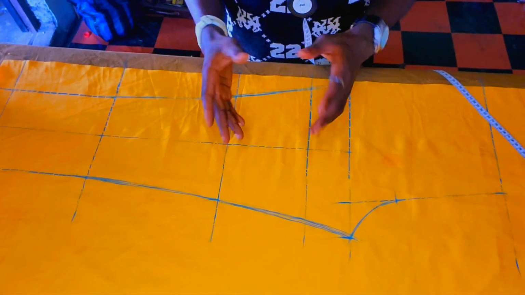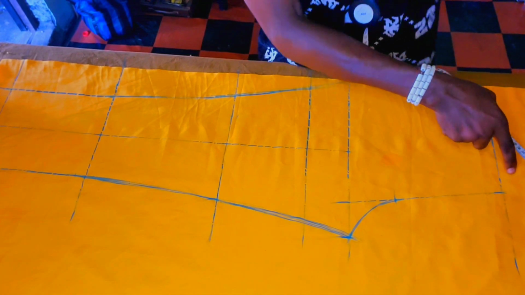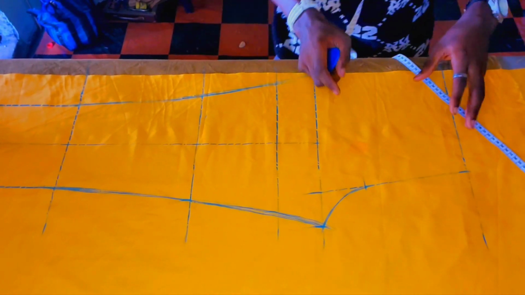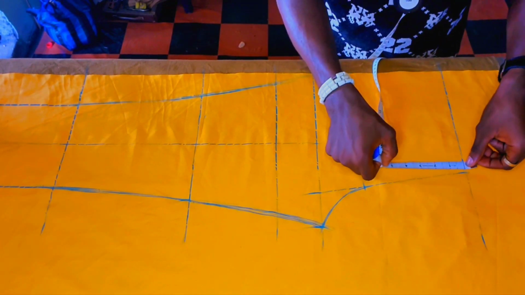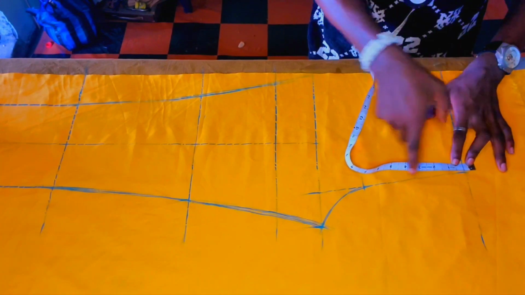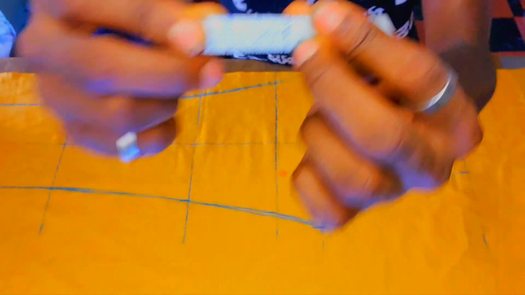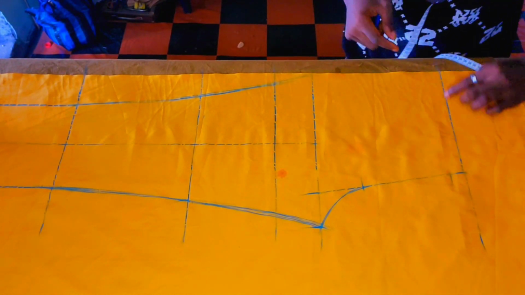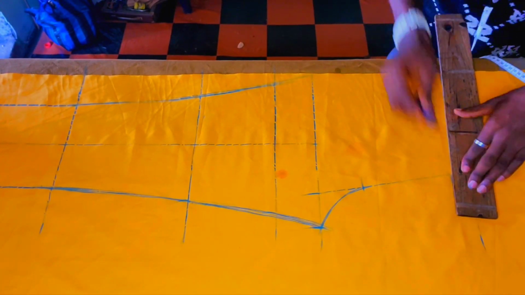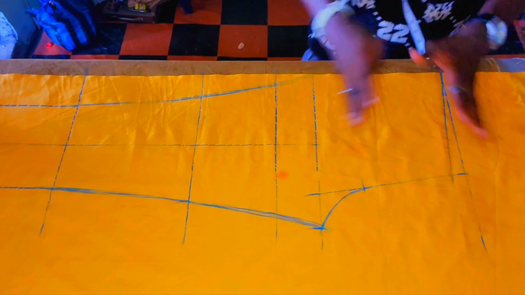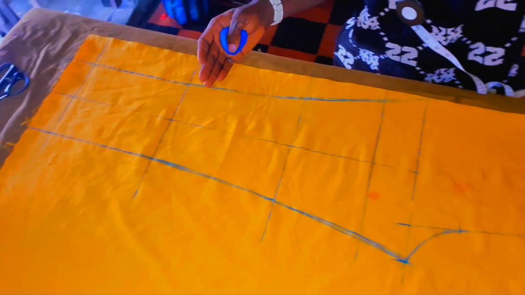Now, we are not done. To round up this whole thing, our waist is not block shape. So we are going to do what they call waist slant on this area. We're going to be slanting our trouser waist by 1 inch, and from this point, we'll connect it to this point. See that? So this is a complete front trouser panel.